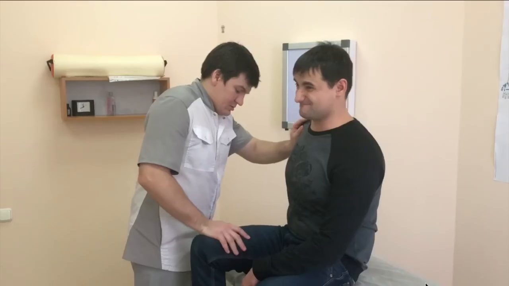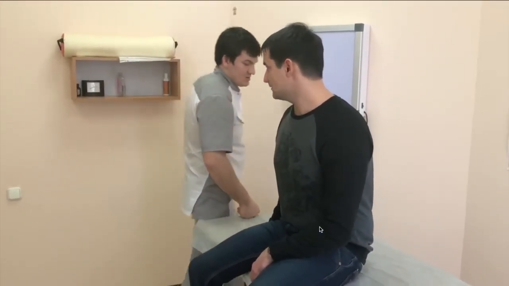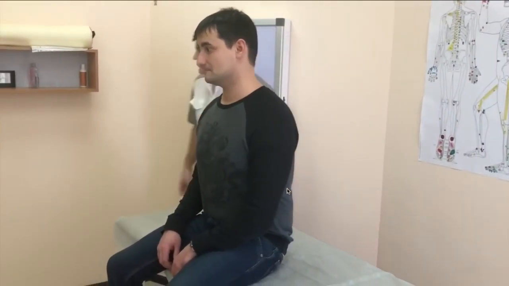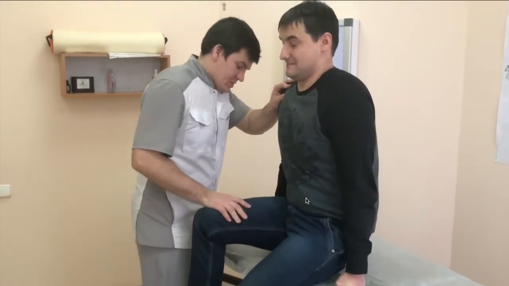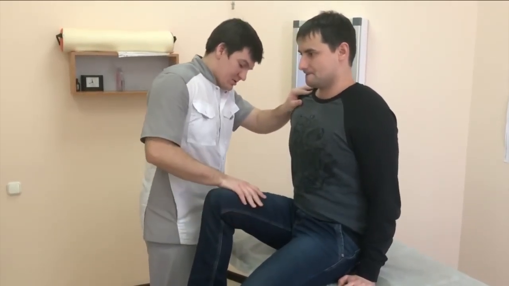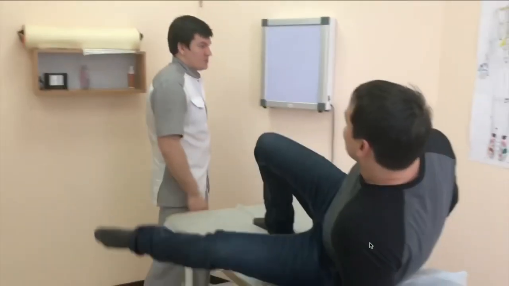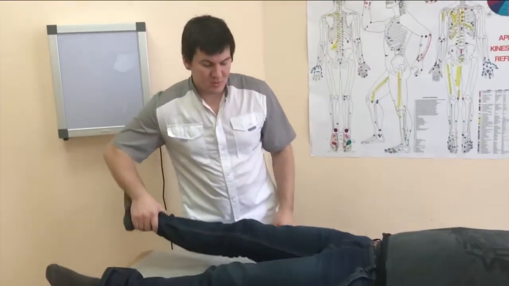Now I am testing the straight muscle of the thigh. The right one does not work, the left one works. One muscle is turned off and now we are unloading the vertebrae. I ask him to slightly raise himself on his hands to increase the intervertebral gaps. We test the muscle, nothing changes. The weakness of the muscle is not related to nerve compression.